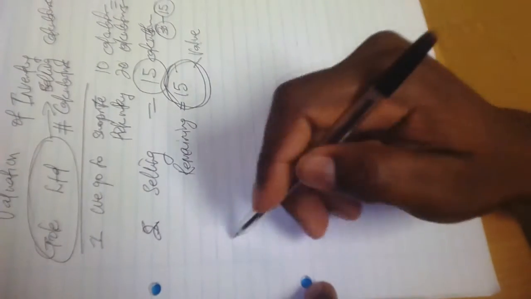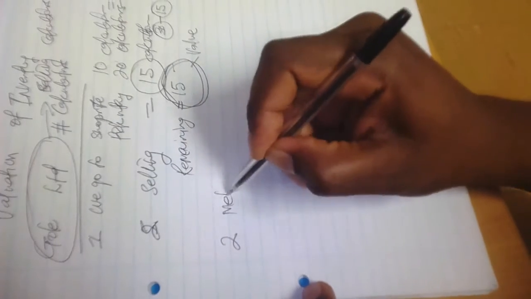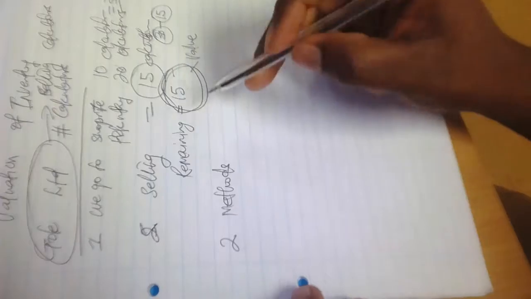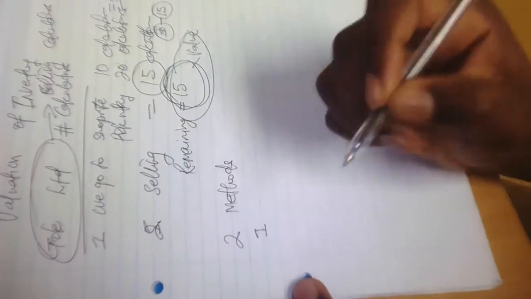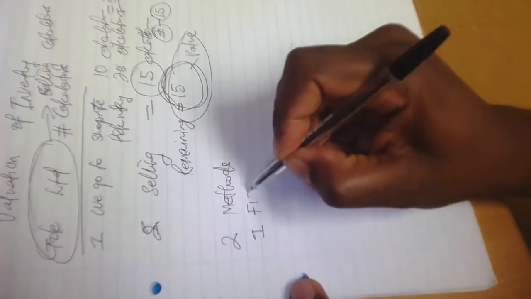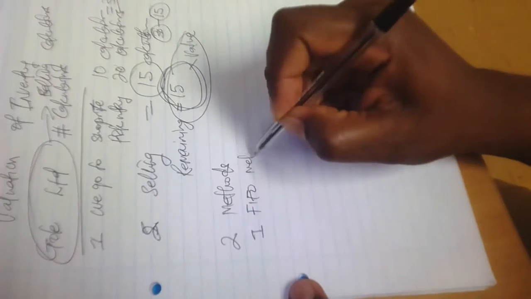Then from there we continue. So we are saying this is at the end of the year. We are remaining with 15 calculators. Now we need to value these calculators. Then we have two methods which are used to value these remaining units. The first one that we'll be dealing with today is this one called the FIFO method.